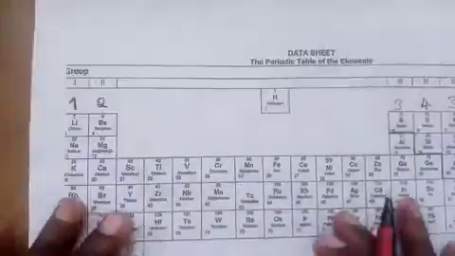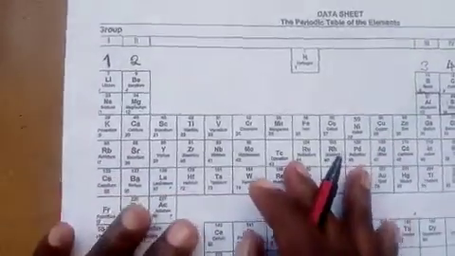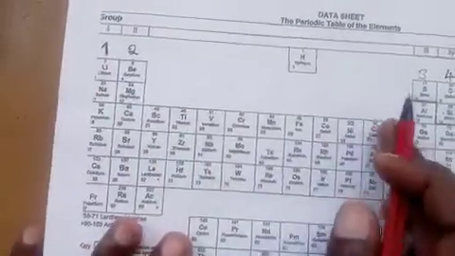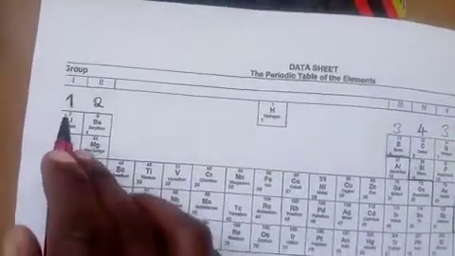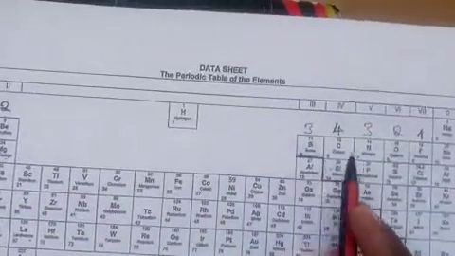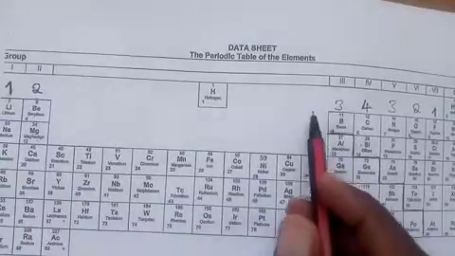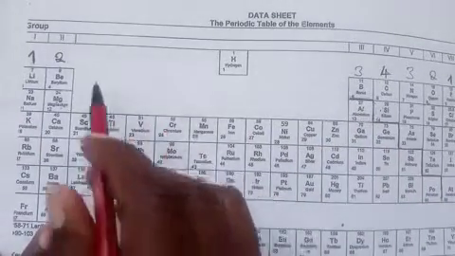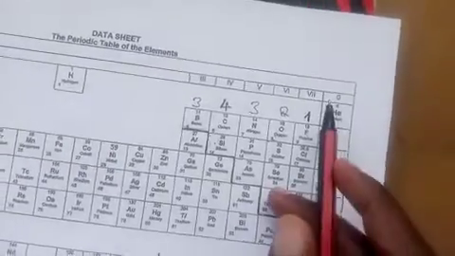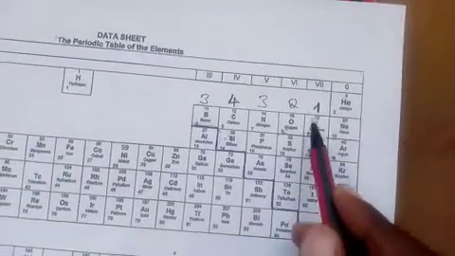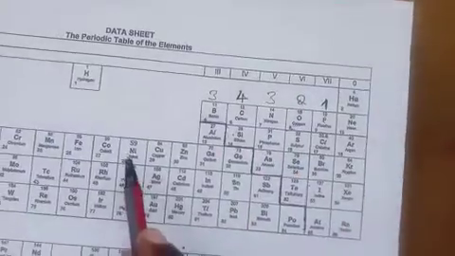So how do you know it? You start from group 1 to group 4, just according to the group. So 1, 2, 3, 4. This means their valence number is 4. Is 1, 2, 3, 4. Then you start from here, group 8, group 7. So 1, 2, 3, like that.